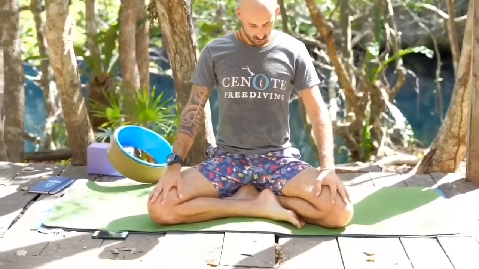For that one, I would like your head to not be twisting completely like this, but to follow the line of your shoulders. If your shoulders end up like this, your head is looking that way. Let's practice it. Then you do the other side.